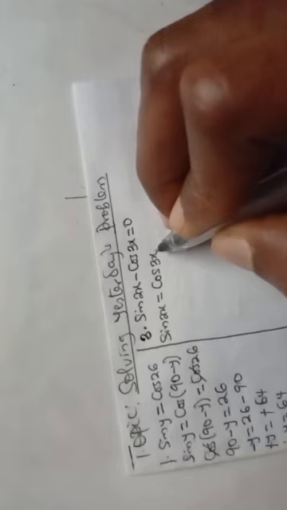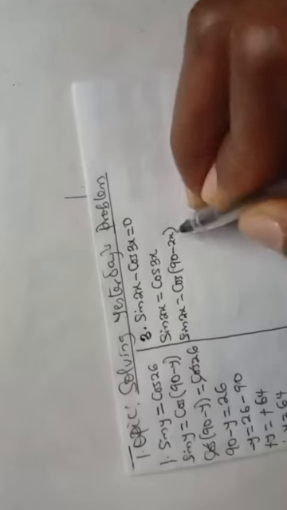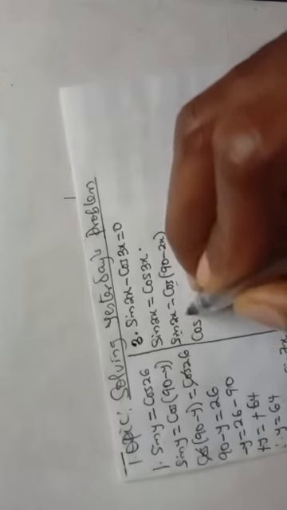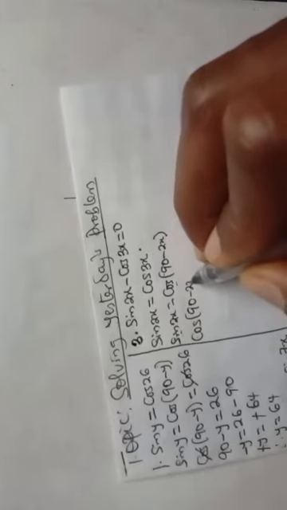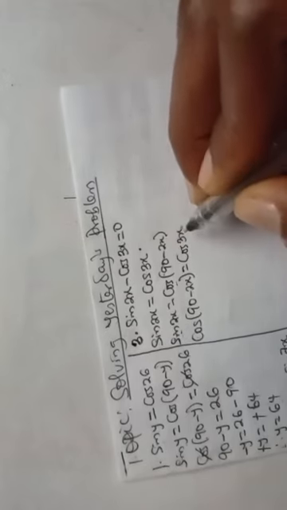All right. Now, going with our identity, sine 2x will actually give me cos (90 minus 2x). So I'm going to replace this with this in this place. So I'm going to have cos (90 minus 2x) is equal to cos 3x.